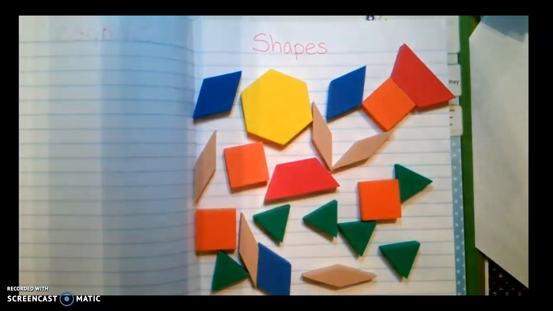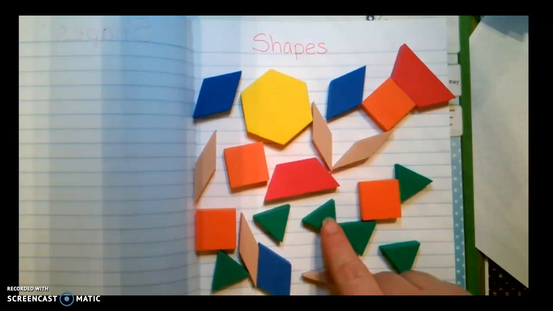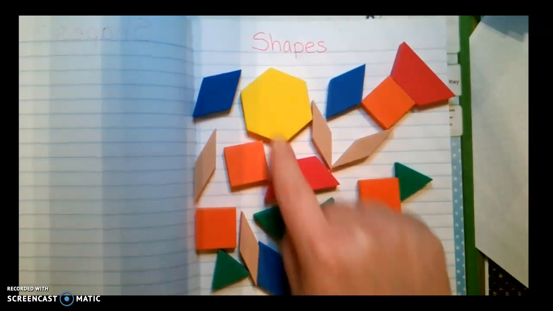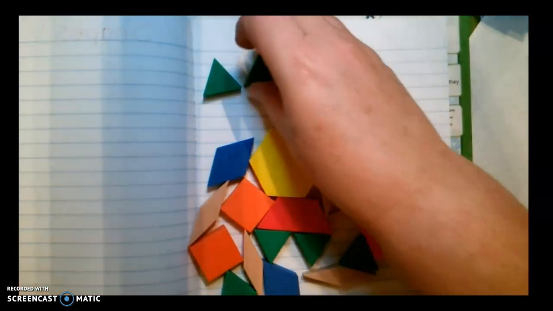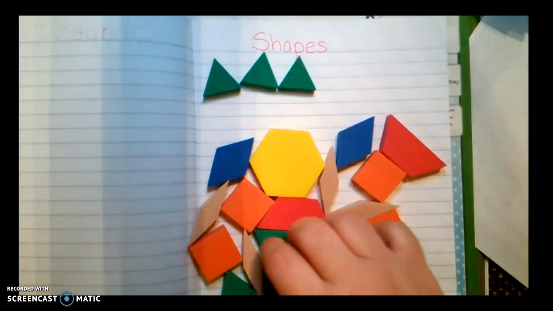I'm looking, and I see a little shape. It's really small. And I see a really big shape. I'm going to sort these based on their size. So I'm going to put all my little shapes up at the top. Yeah, there's 3 of them.